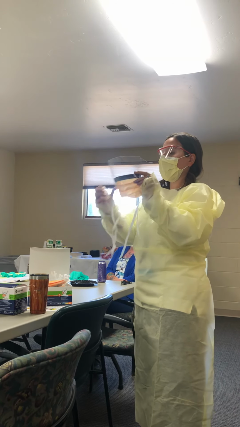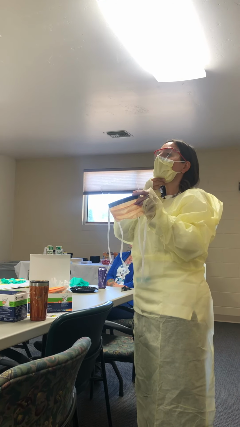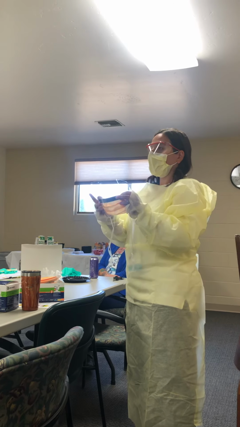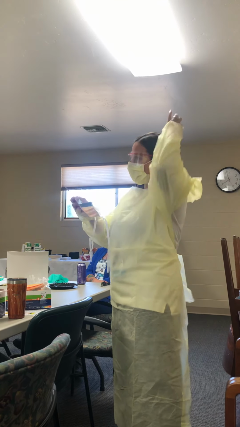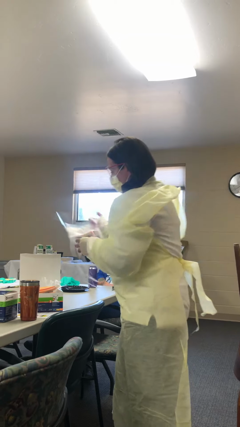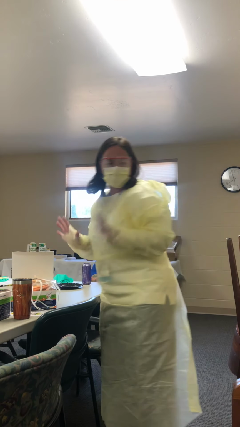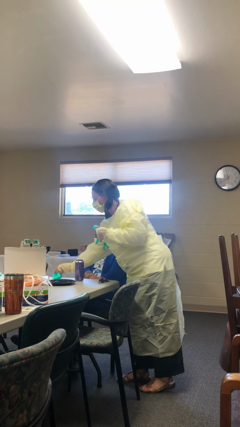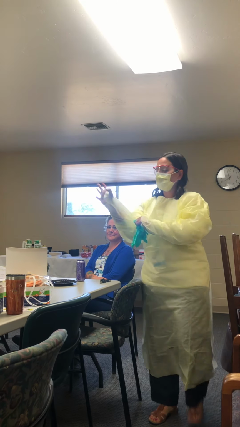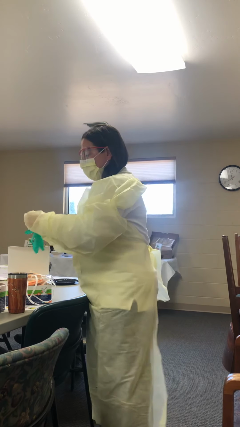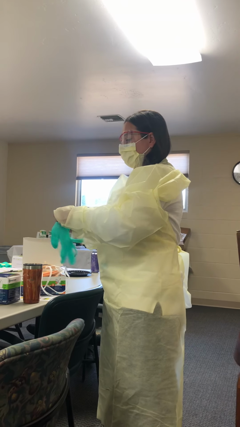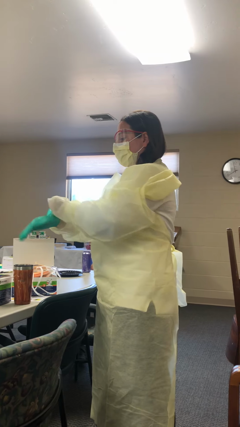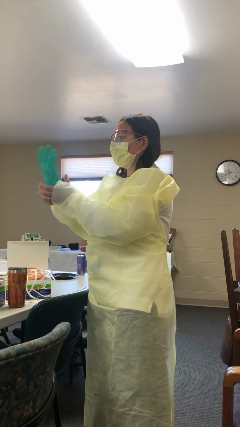For anyone that wears glasses, those are a little bit easier than the goggles going over your glasses. They just have 2 ties in the back. And then the last thing I'm going to put on is my gloves. These little thumb holes are nice when you put your gloves on, just so the cuff of your gloves is going to cover your wrist.